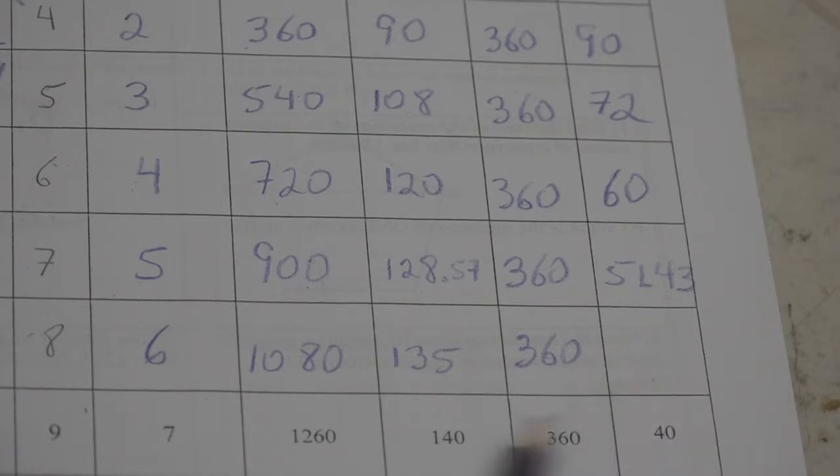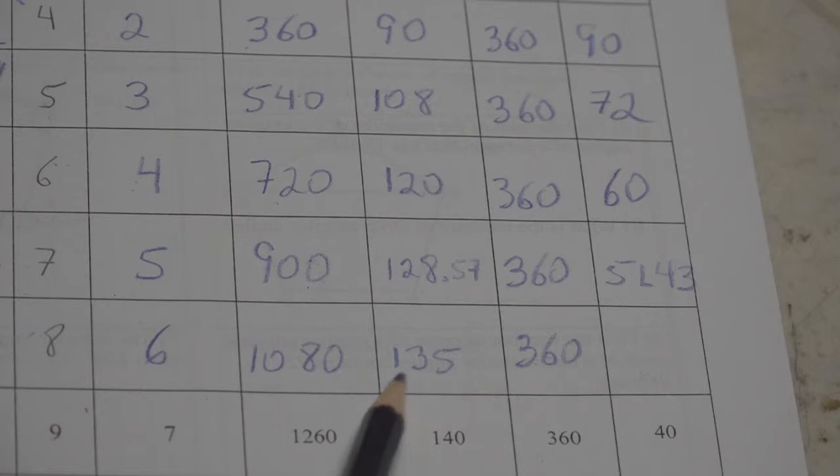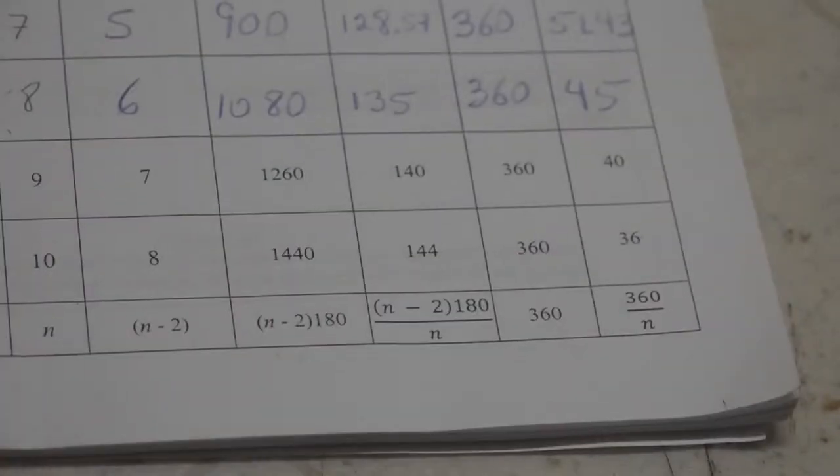See that? Now here, 135. Take 20 seconds and tell me what the measure of the exterior angle on an octagon would be, knowing that the interior measure of one angle is 135. Right, it is 45. And so on and so forth.